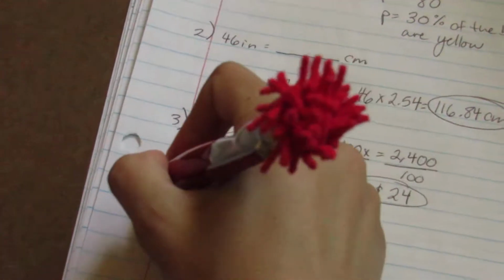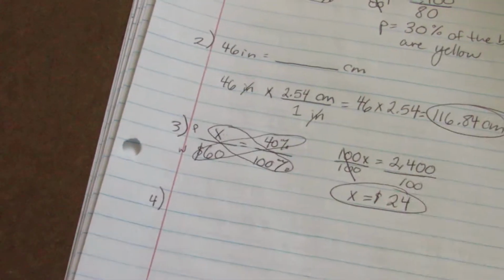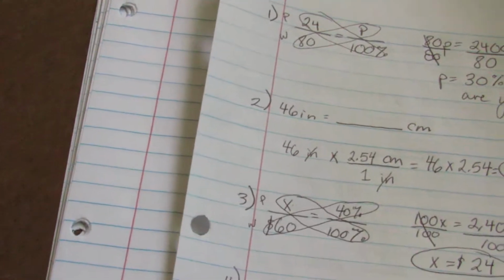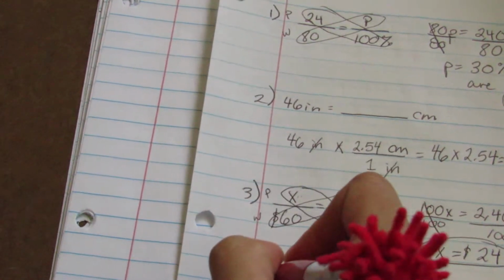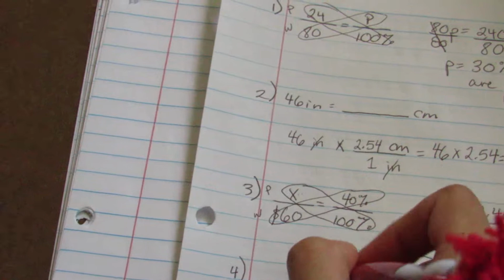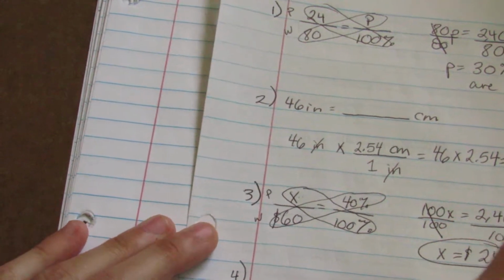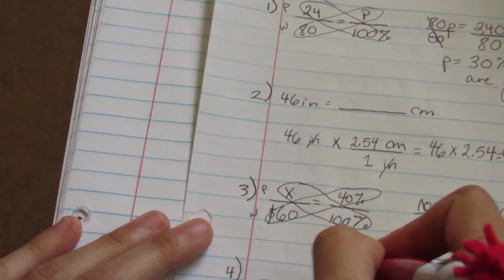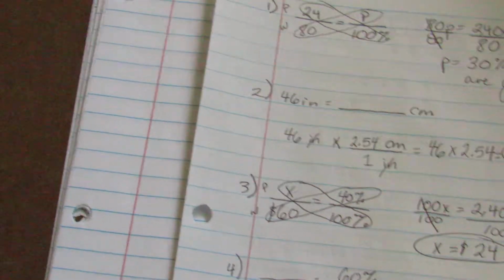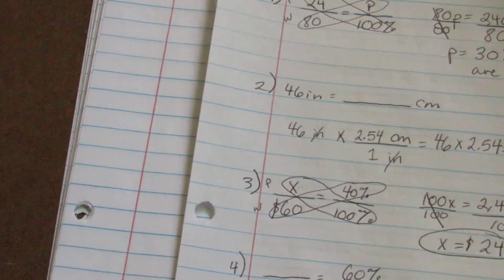All right. So let's move on to number 4. Number 4 says 60% of what number is 96? So the way we set this up is 60%. Remember, it's a percent problem. So 60%. It gives you the percent. So I'm going to put 60% right here. Of what number gives you 96?